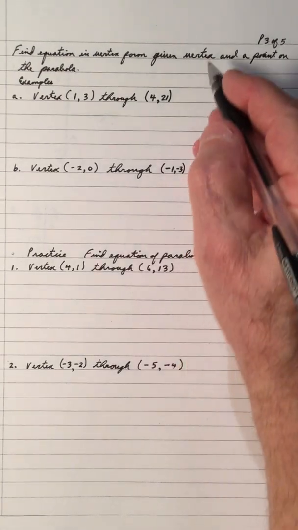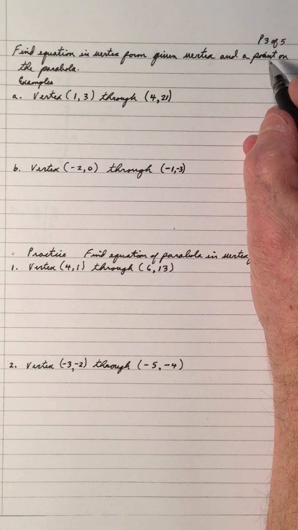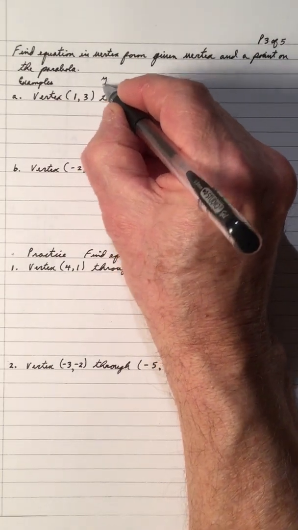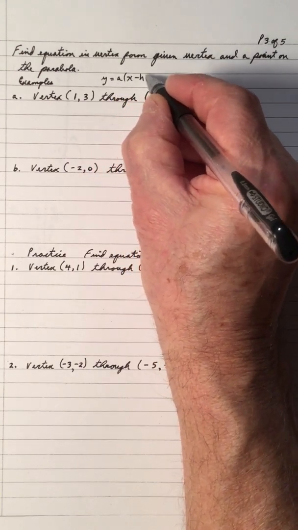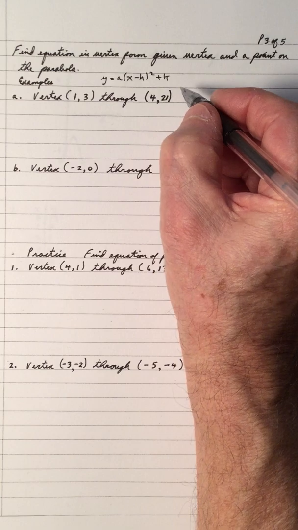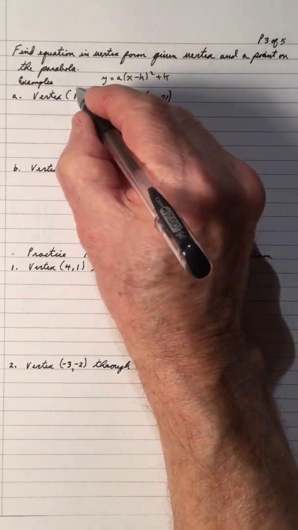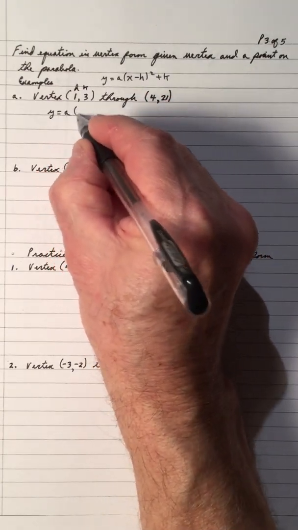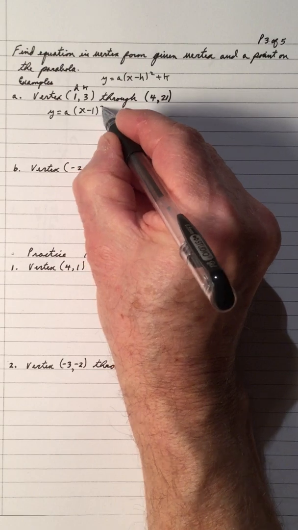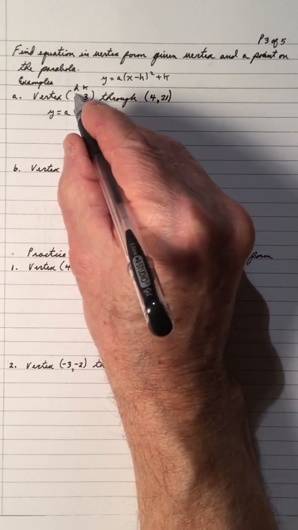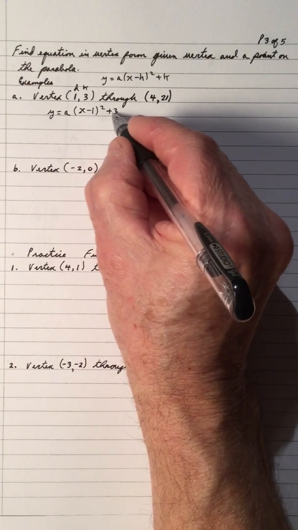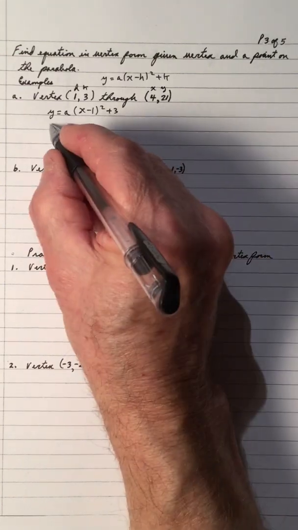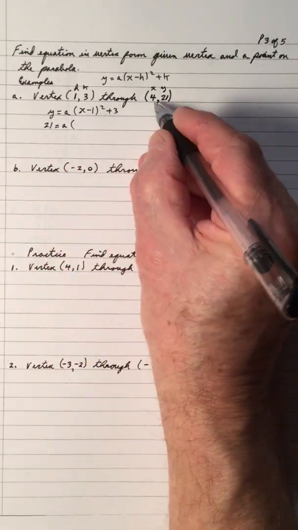Find the equation in the vertex form given the vertex and a point on the parabola. Well, what I do, I write the equation down, and the equation is y equals a outside of x minus h all squared plus k. So I do one at a time. I fill in the h and the k first, given my vertex. So I go y equals a, and it's an x minus 1 squared plus 3. Remember, change the 1 to a -1 squared plus 3. Then I put in the values of x and y after. So y is 21 and x is 4.